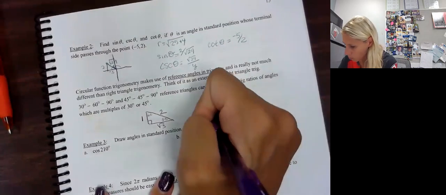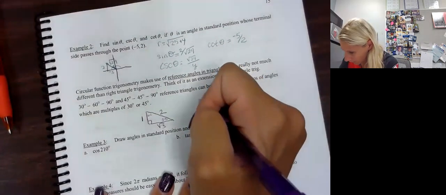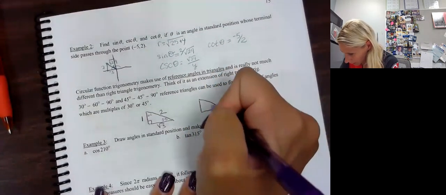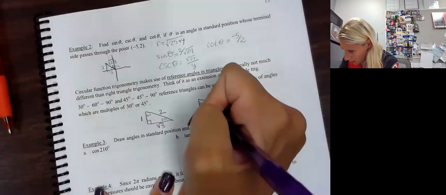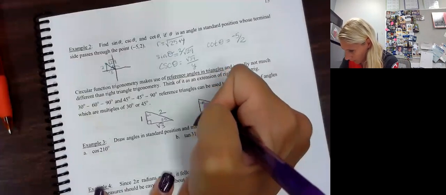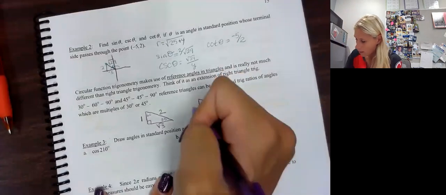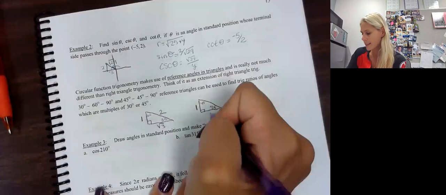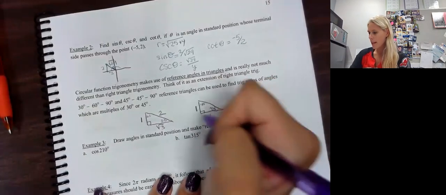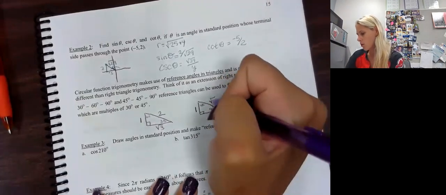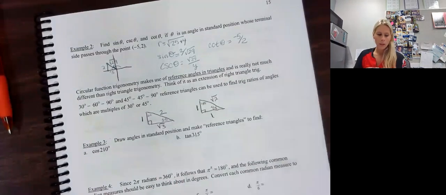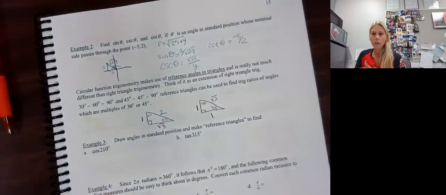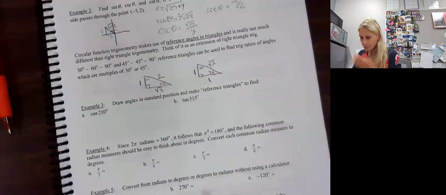Okay, and then we have the 45, 45, 90. Of course, this one doesn't look as good, but we'll deal. Since the 45s are the same, so are the sides across from them. Do the Pythagorean theorem, we get square root of 2. So those are our special right triangles. That is where we got our unit circle.